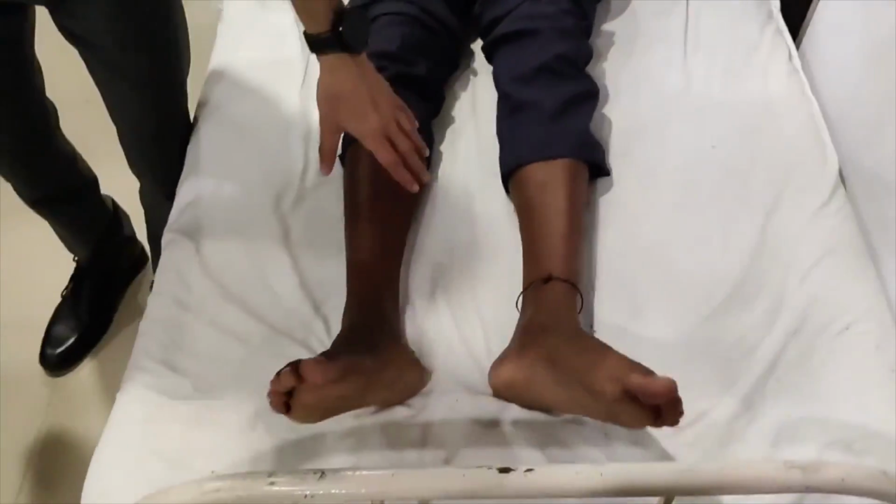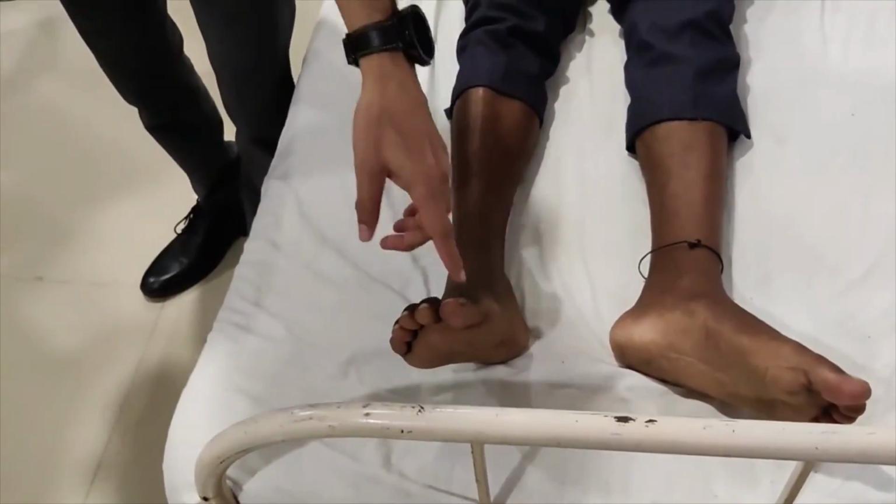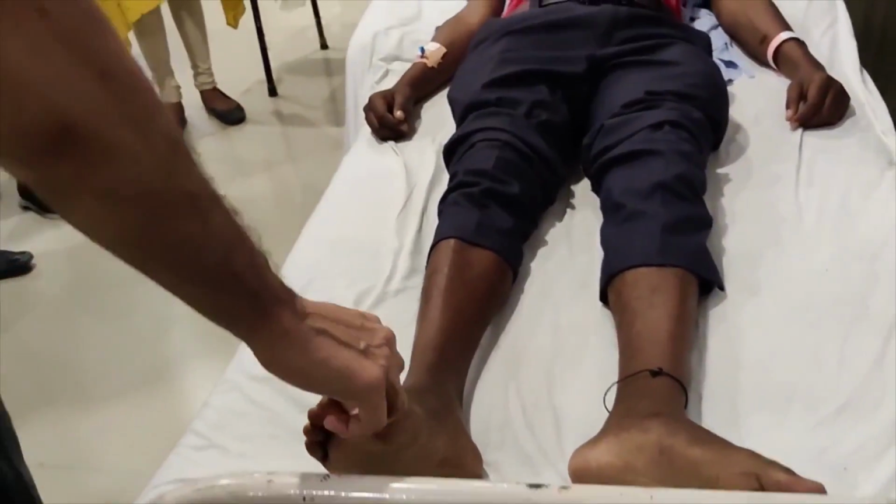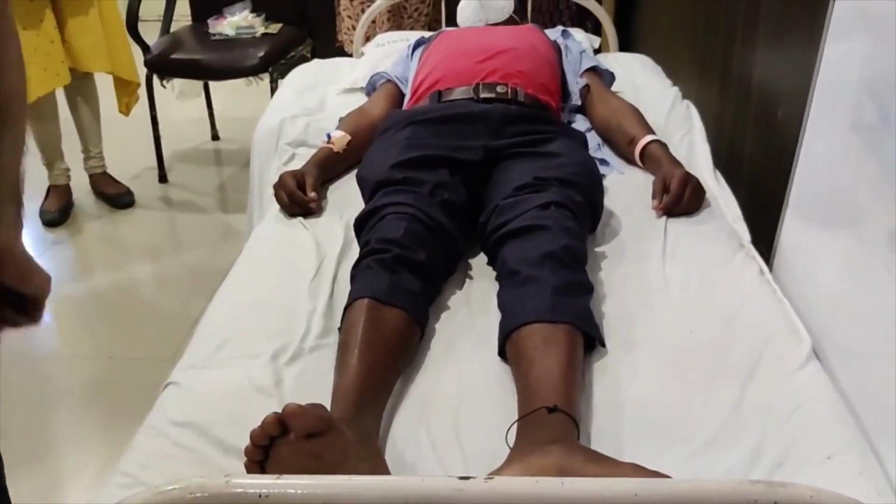For position sense, we have to first make the patient understand we are moving this great toe. We will be moving up and down, and first we will show what we are going to do.